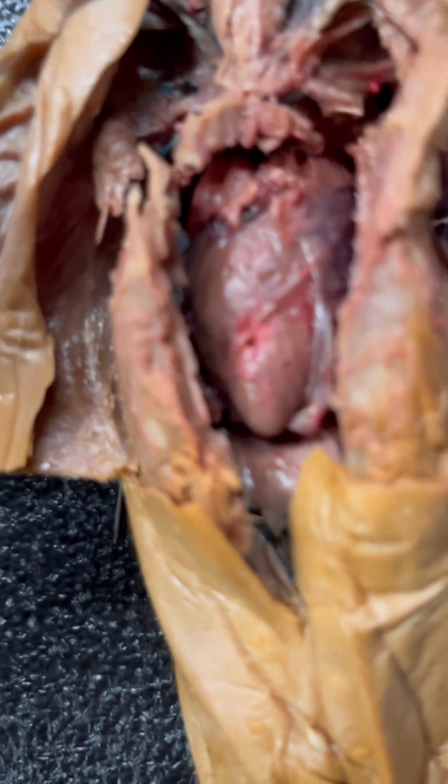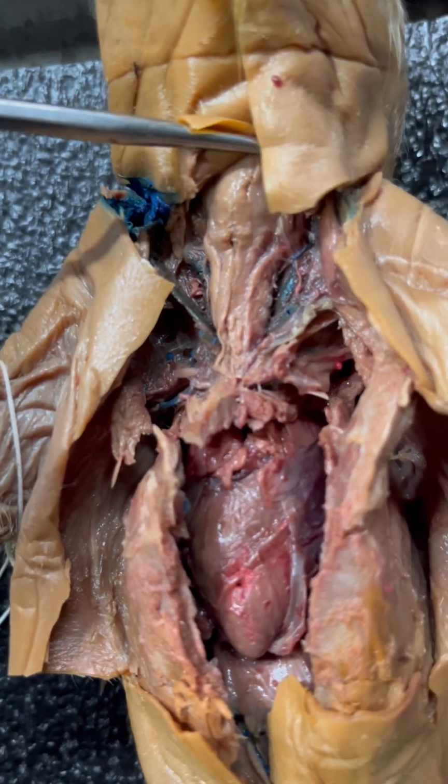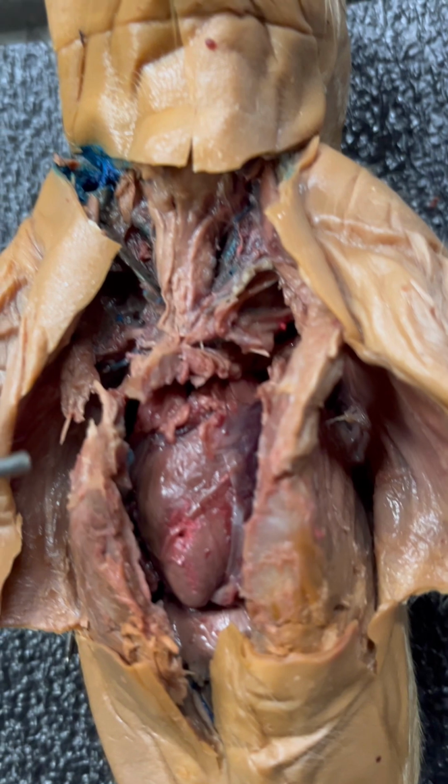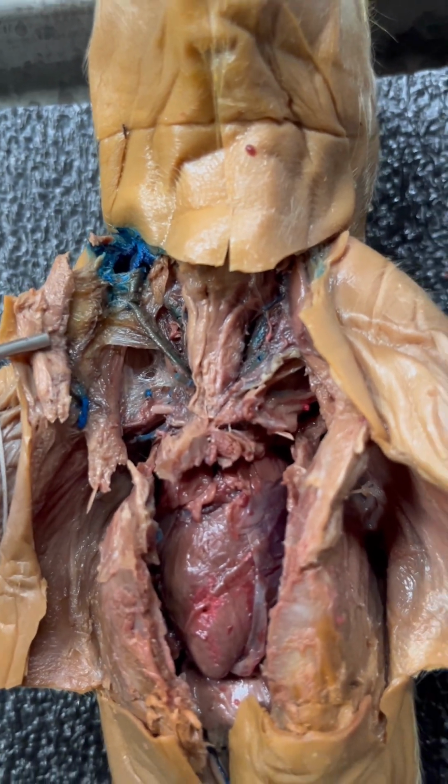This is a pretty clean dissection up here. As you can tell, this is the trachea, heart, lungs. I think that's everything. Till next week.